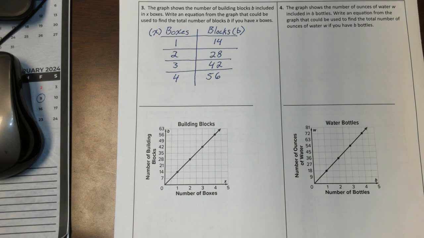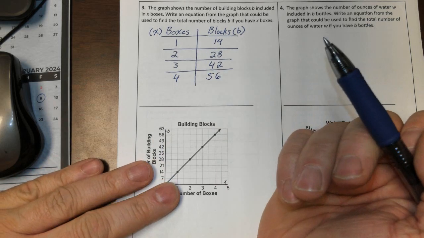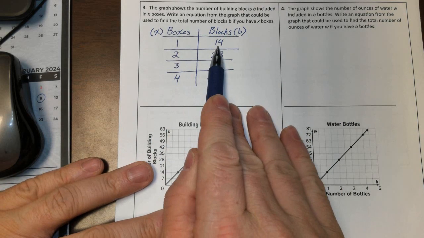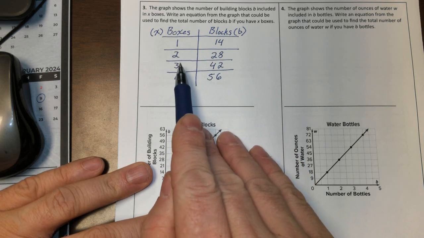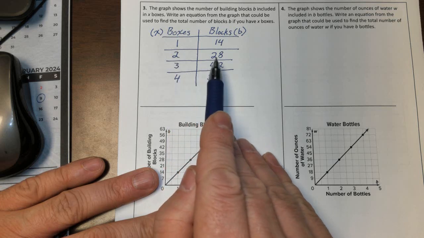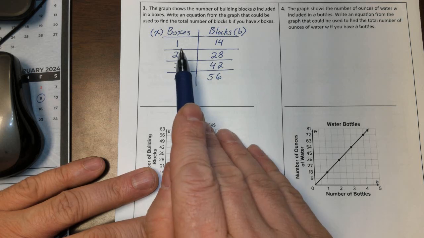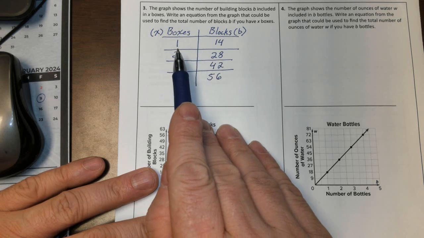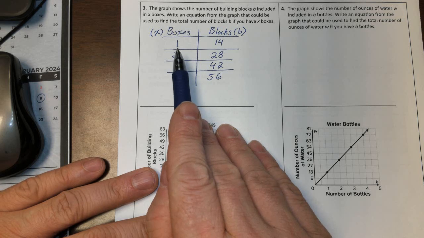What's happening? What are we doing to X to get to 14? Well, we could look at it as addition. What would I add to 1 to get to 14? Well, I could say 1 plus 13 is 14, but does that rule apply if it's 2? 2 plus 13 is 28? No, that doesn't work. So we're not going to use adding. We are increasing, so we're definitely not going to use subtracting, and we're definitely not going to use dividing. So the only other option is multiplying. Let's think about that for a second.